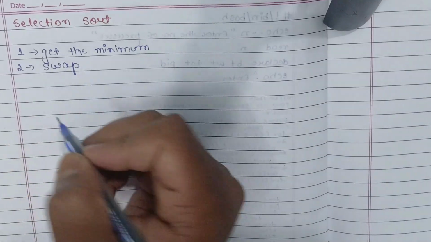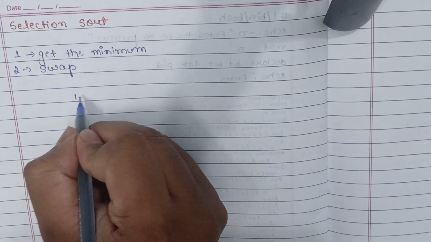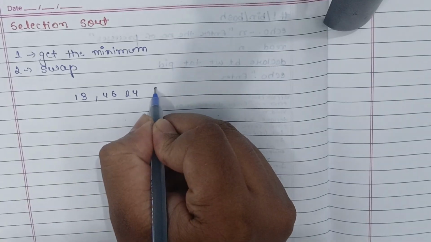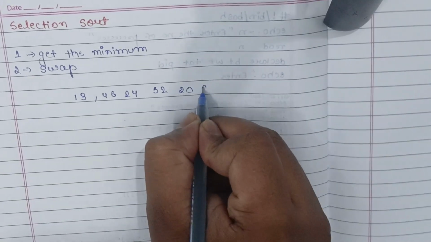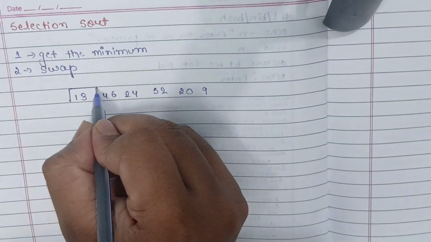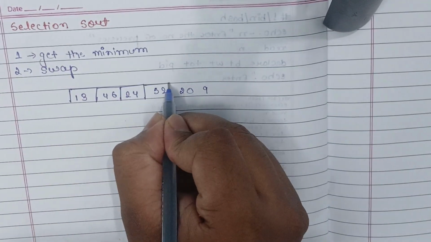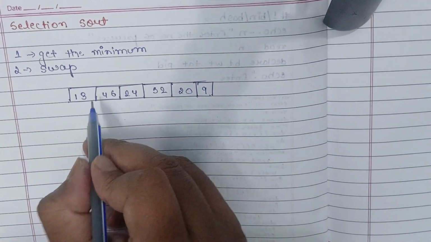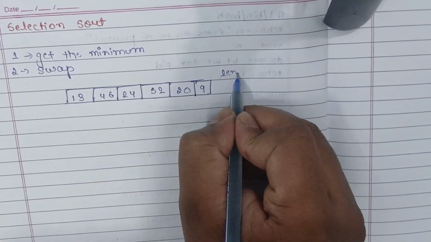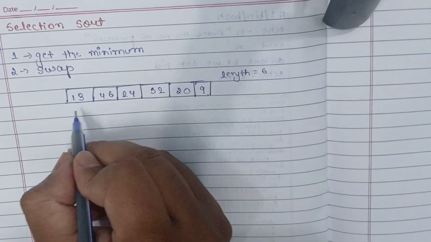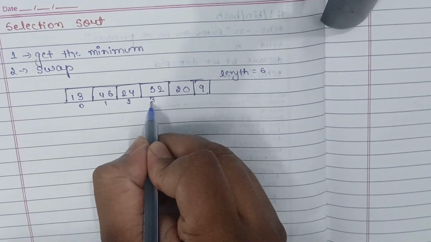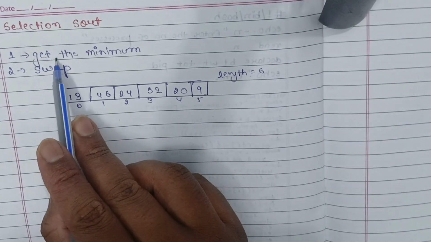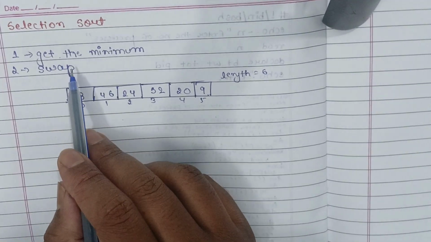Okay, so let's suppose we are given an array 13, 46, 24, 52, 20 and 9. Let's check how we can solve it. This is an array of length 6, with indexing 0, 1, 2, 3, 4, 5. So what we have to do is get the minimum element and swap it.